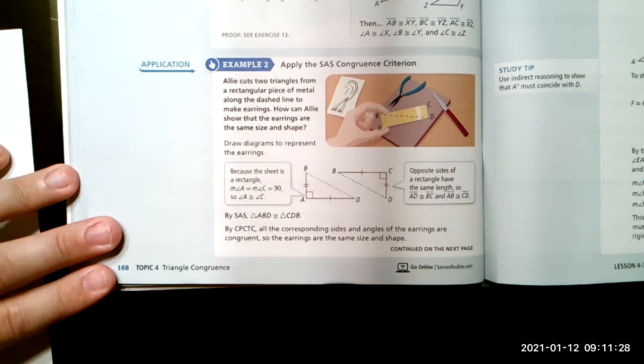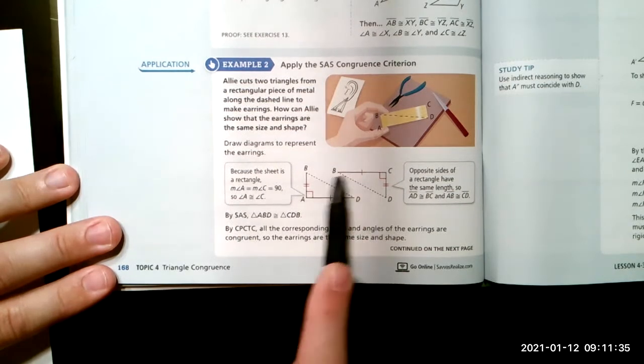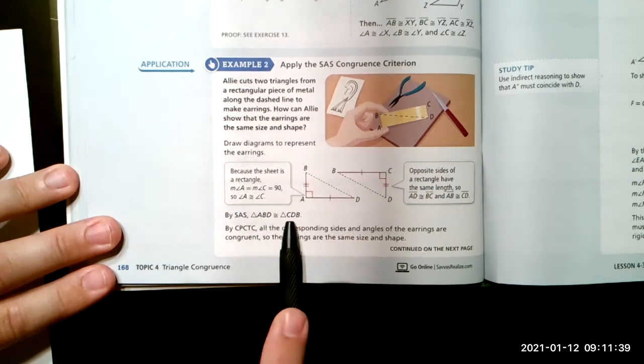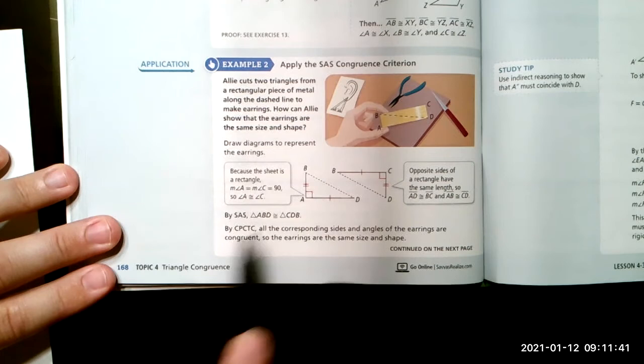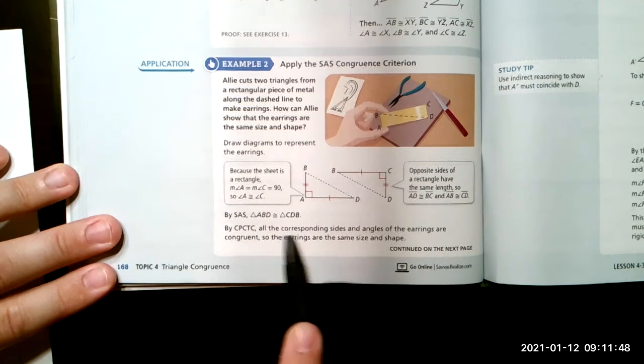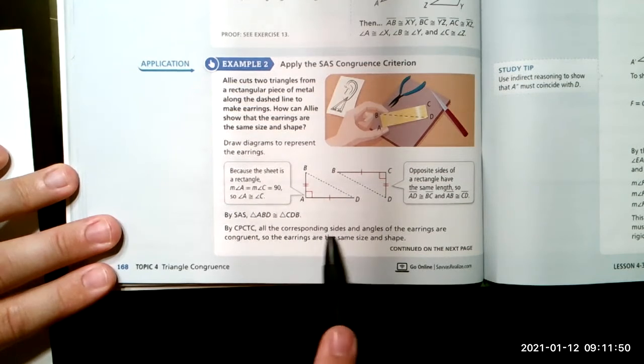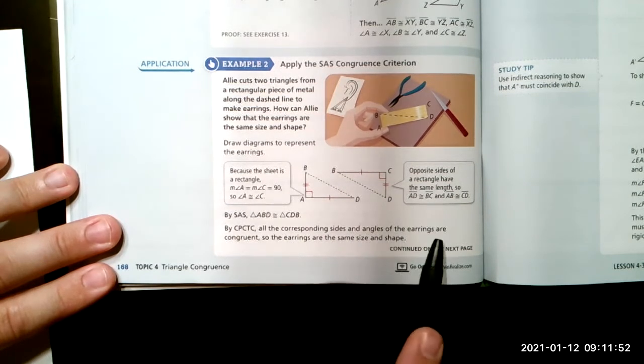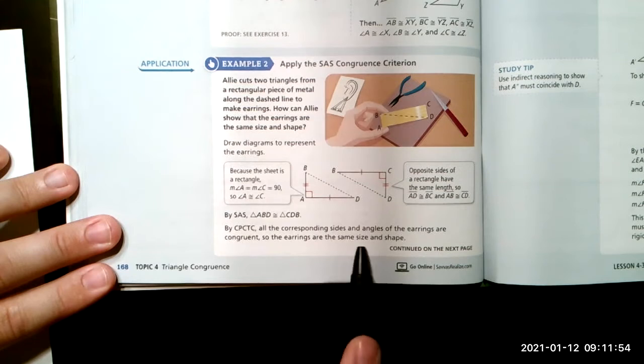And then that last caveat that I said about theorem 4.4, CPCTC, notice their statement down here. Once you've proved that these two triangles follow side, angle, side, you can say that the two triangles are congruent. And then that last statement, by corresponding parts of congruent triangles are congruent, all the corresponding sides and angles of the earrings are congruent. So the earrings are the same size and shape.